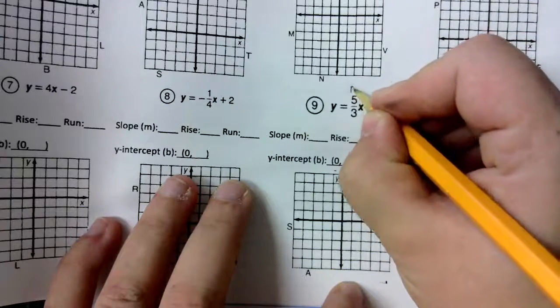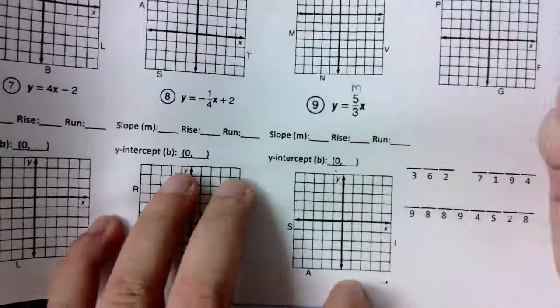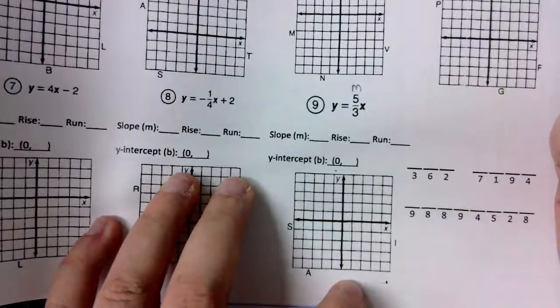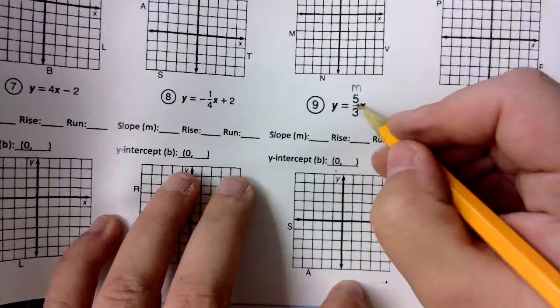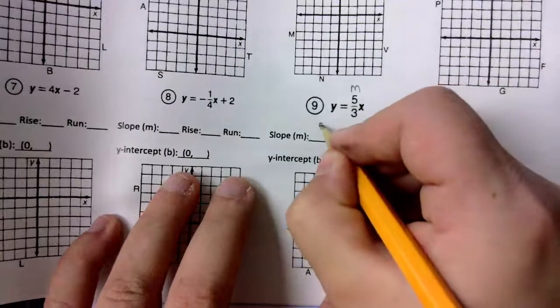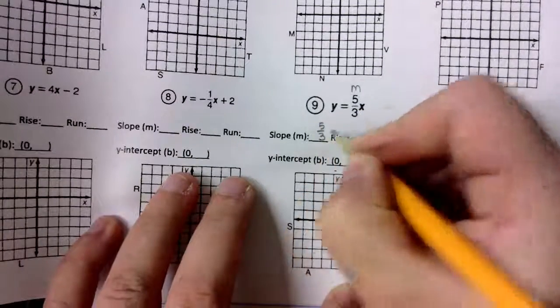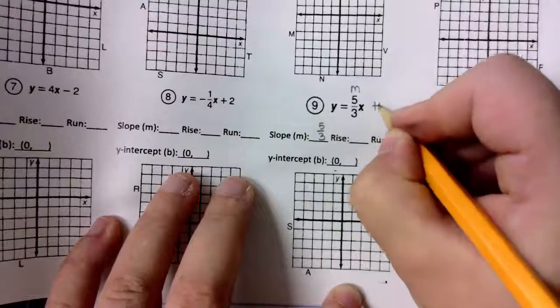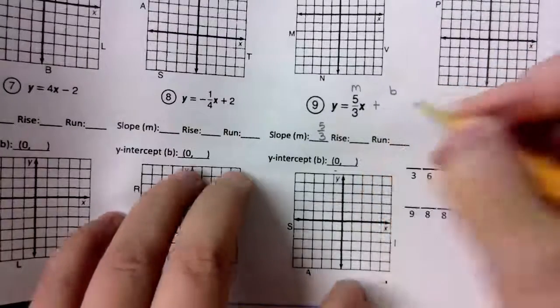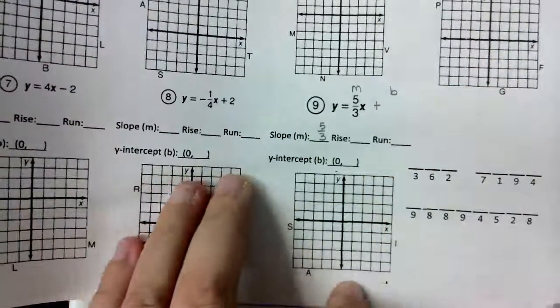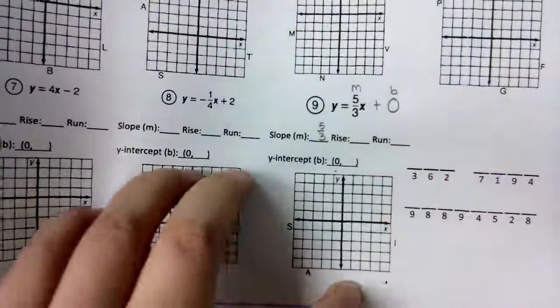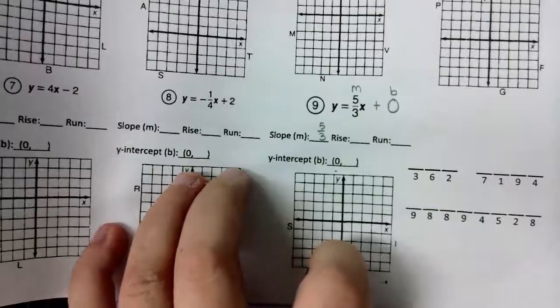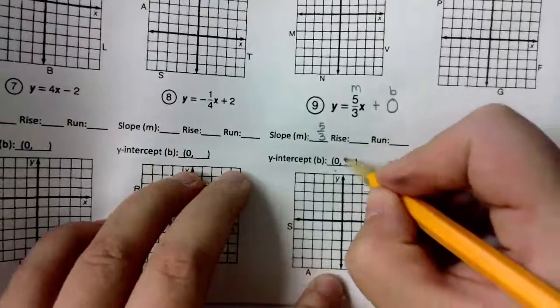Yeah, that's the m. How did you know that was going to be the m and not the b? The x is on that there. Good. It's a coefficient. It's right with that x. So our slope is 5 over 3. So I need to figure out what can I add on that I don't have to write every time. What? 0. With adding, we can always add 0 on. So our b is 0.